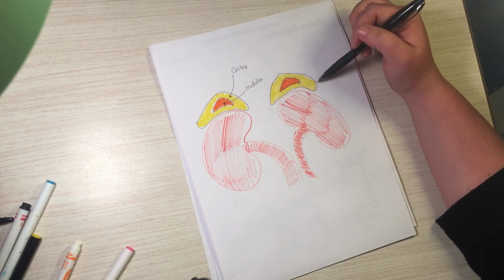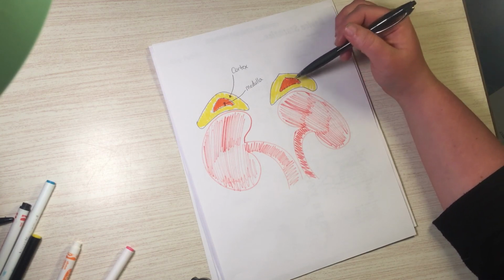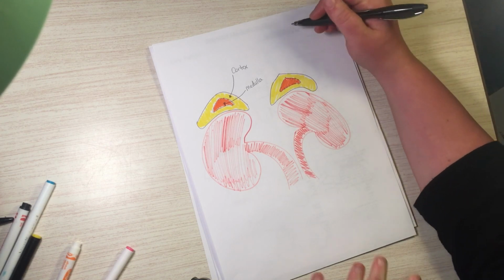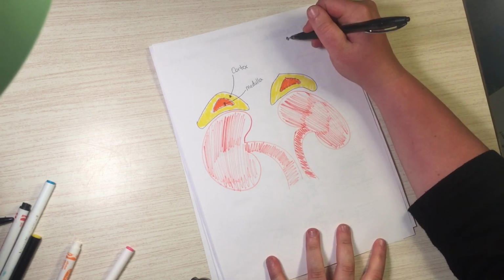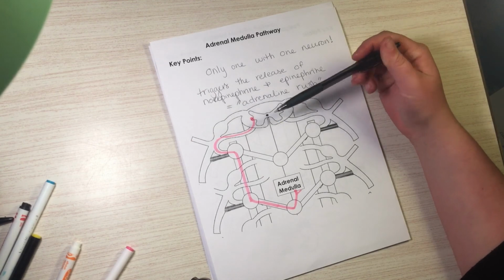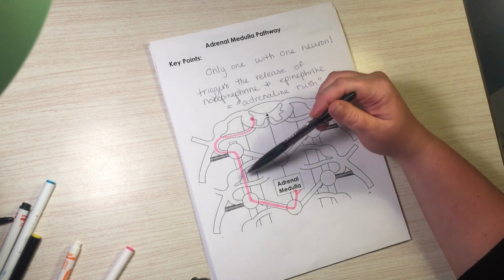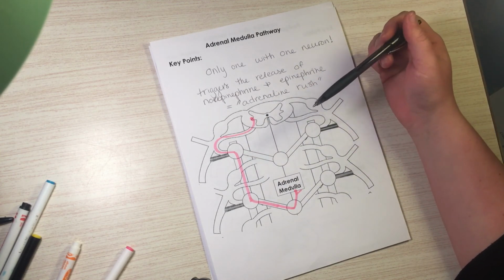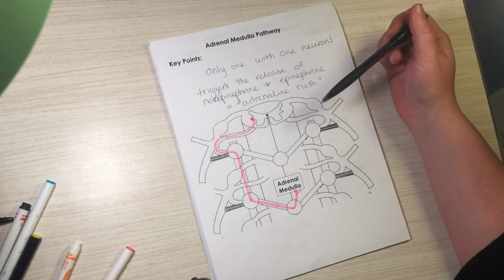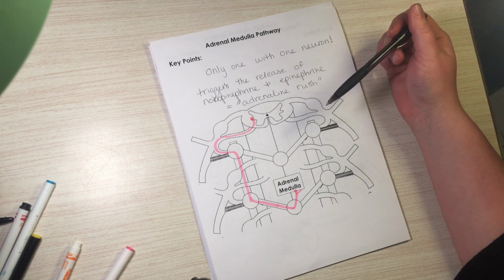The adrenal glands have two portions: the outer portion, which is called the cortex, and the inner portion, which is called the medulla. So for the adrenal medulla pathway, we have a neuron that goes from the CNS to the inner region of the adrenal gland. As you can see, the unique identifying characteristic of the adrenal medulla pathway is that there's only one neuron. The other three sympathetic nervous system pathways that we've talked about all had two neurons, but the adrenal medulla pathway only has one. When the adrenal medulla pathway stimulates the adrenal gland, it causes the release of norepinephrine and epinephrine. When these chemicals go through the bloodstream, it's called an adrenaline rush.